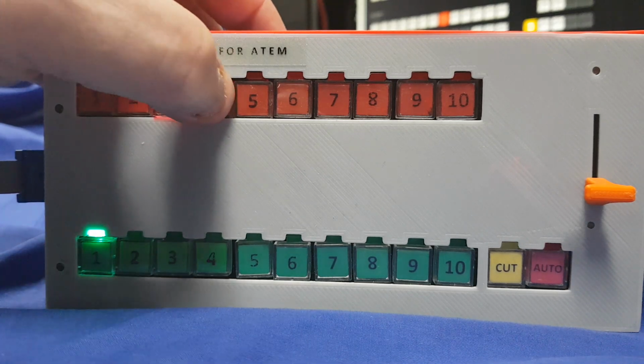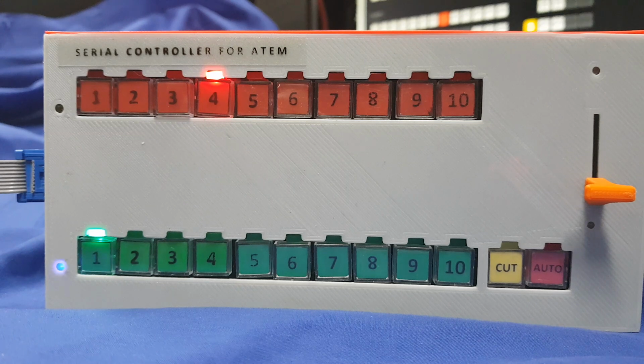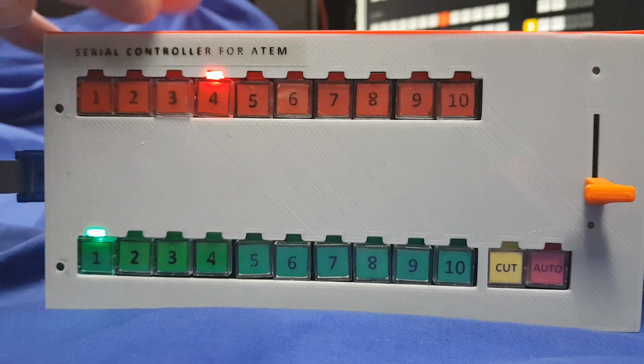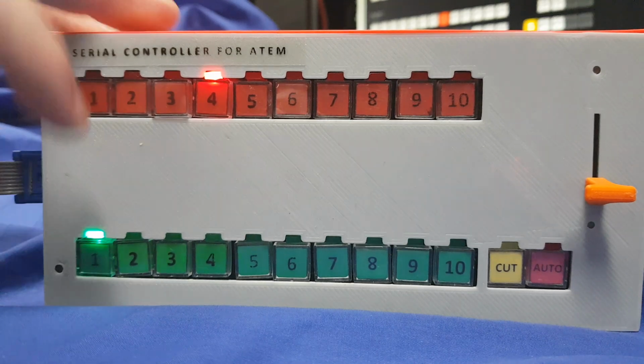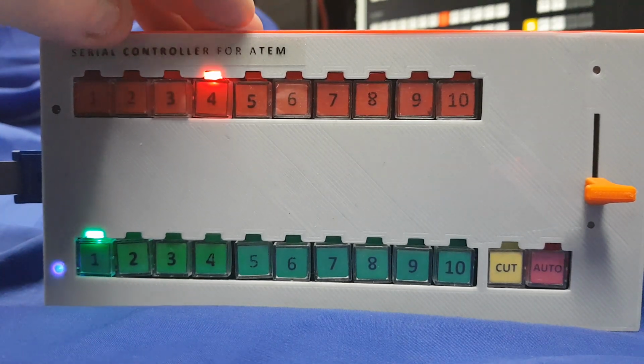The fourth button is selecting the downstream keyer. I haven't actually got this working yet. I'm not quite sure whether DSK1 and DSK2 are supported. I know DSK1 is, but if it is, then you can select DSK1 or DSK2 using that button. Button 5.